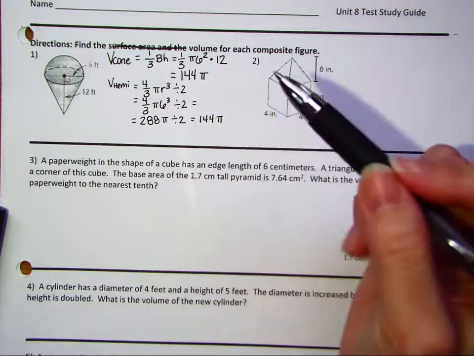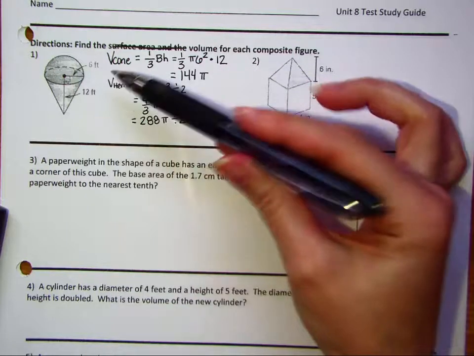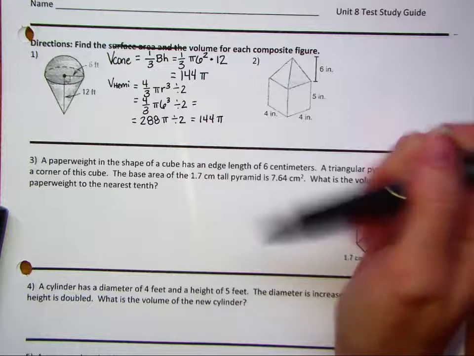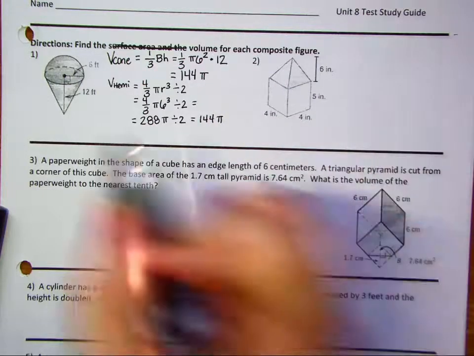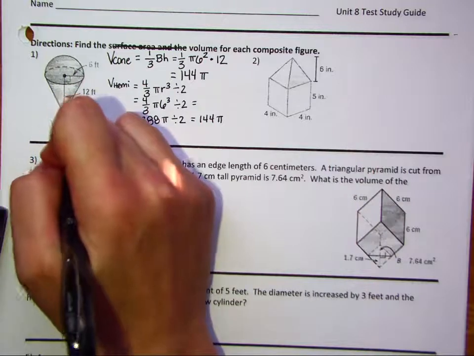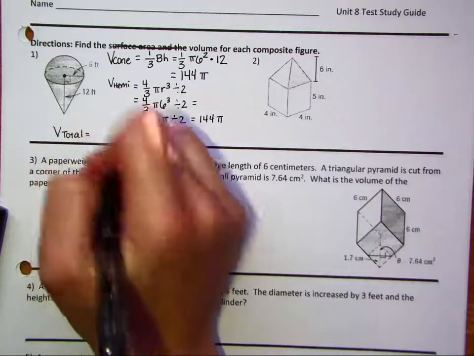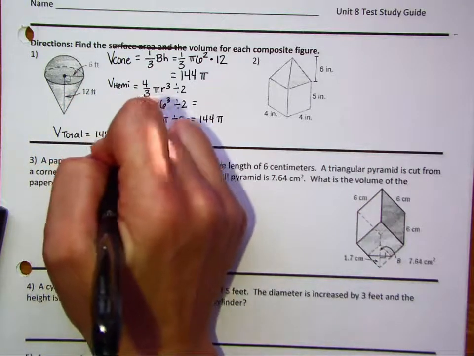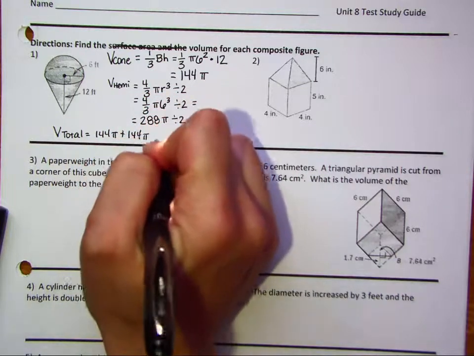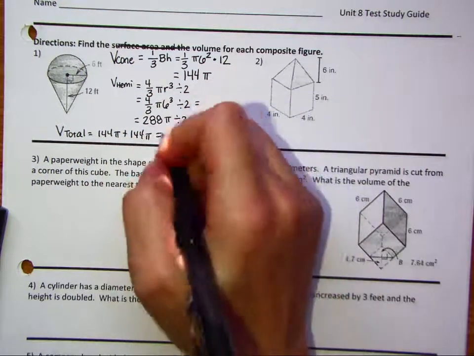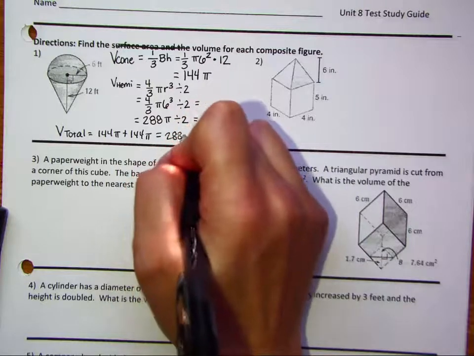So what I've got here is a hemisphere that has a volume of 144 pi, and a cone that has a volume of the same thing, 144 pi. So what we're looking for then is the total volume. The total volume is going to be the 144 pi from the cone plus the 144 pi from the hemisphere, and that right there is going to give me 288 pi.